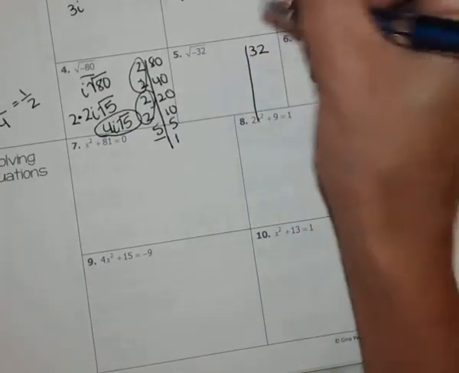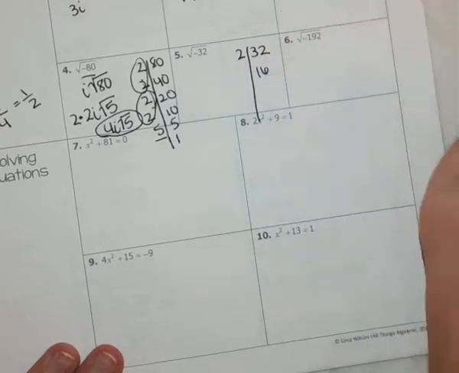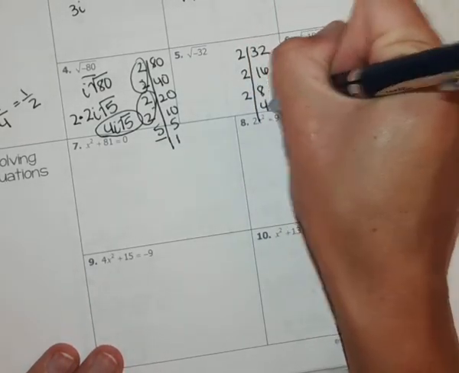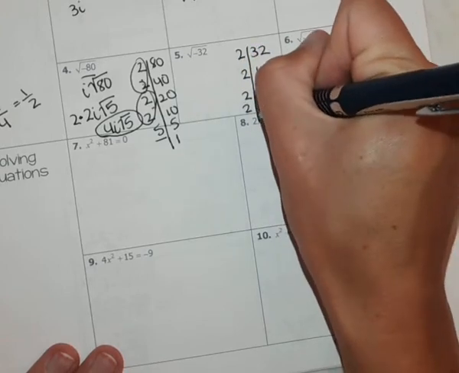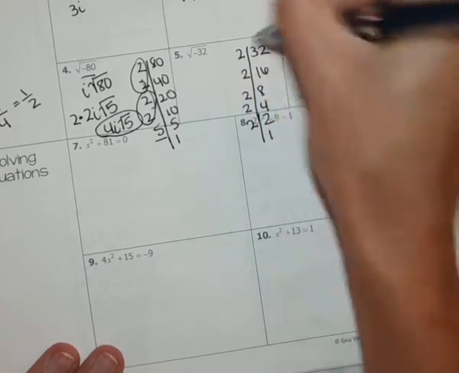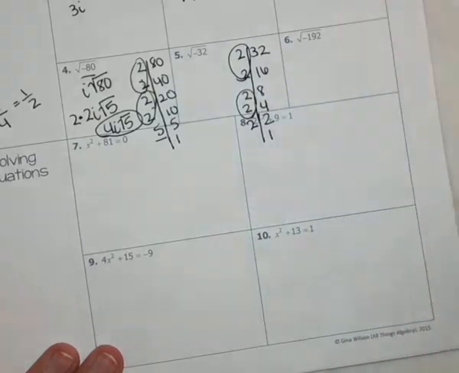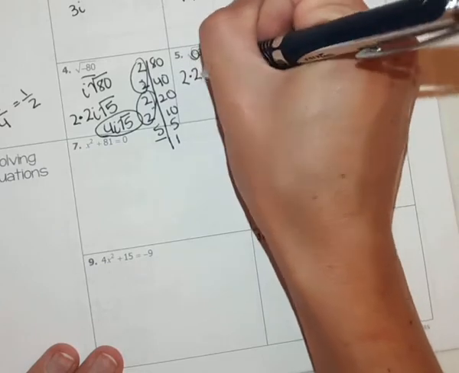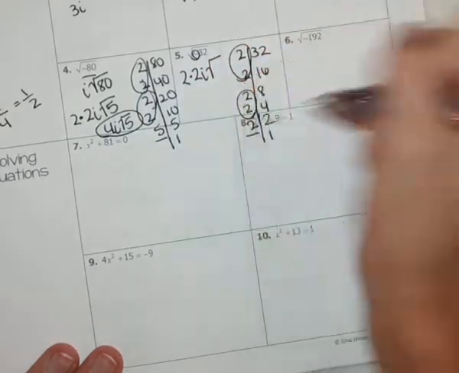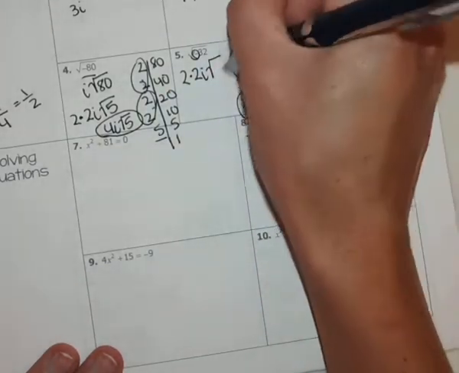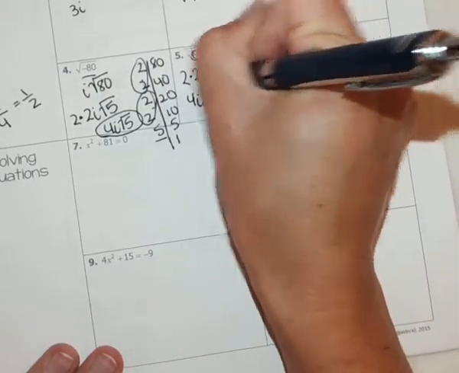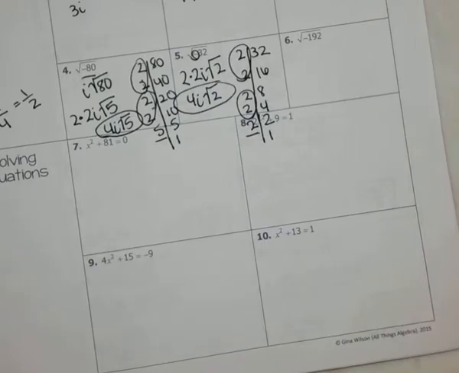So 32 can be divided by 2, which is 16. 16 divided by 2 is 8. 8 divided by 2 is 4. 4 divided by 2 is 2, and 2 divided by 2 is 1. You have to have 2 of one number to pull it out front. That's the definition of a square root. So I can take out a 2 and a 2 and an i, and then left inside the radical is this one single 2. So 4i square root of 2 is the final answer for number 5.